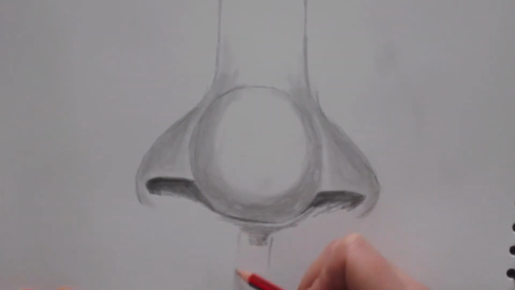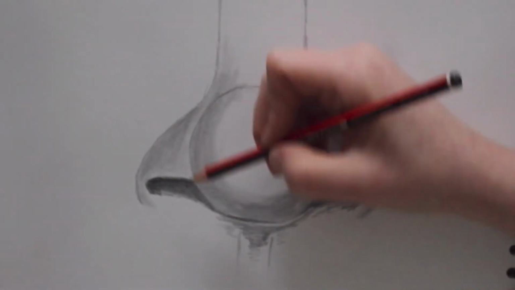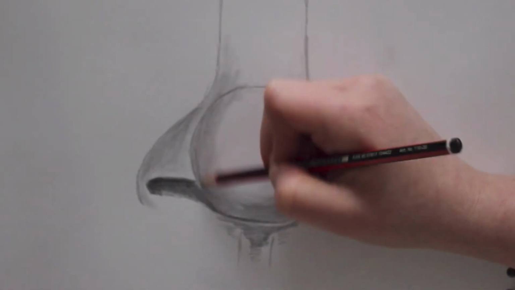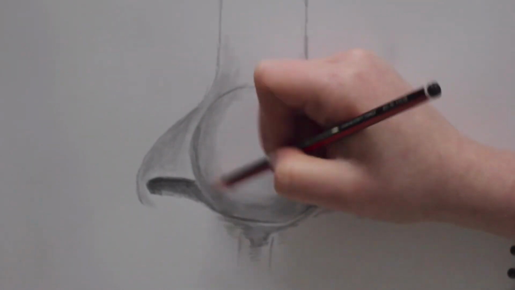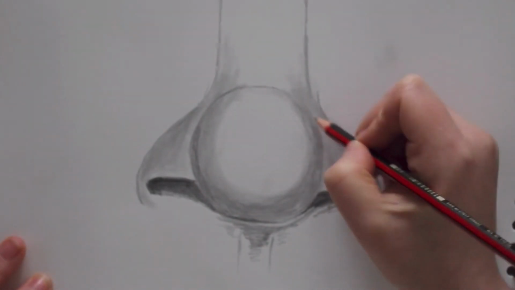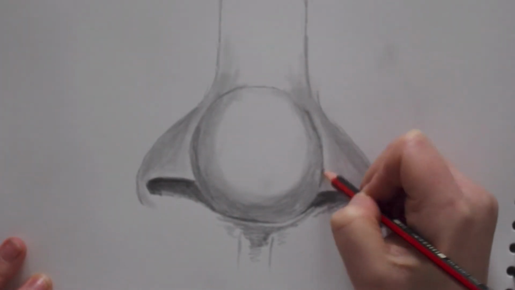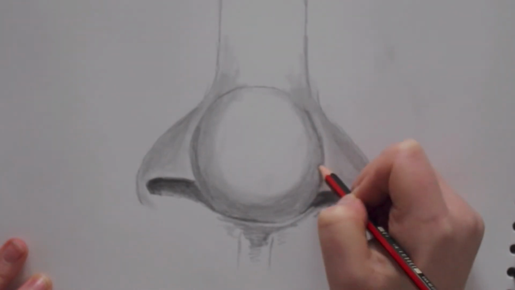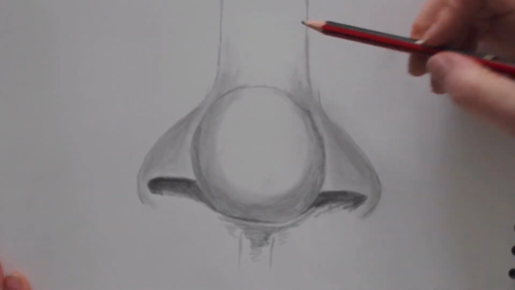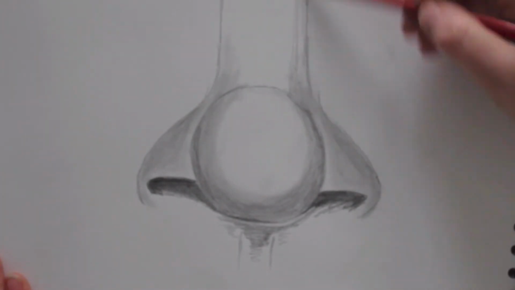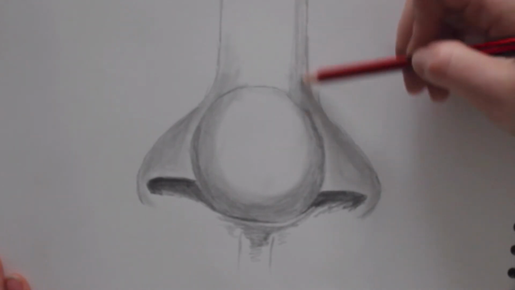There we go. Just making that area stand out really well. Okay, and then I'm just going to start adding a little bit of detail to the bridge of the nose.